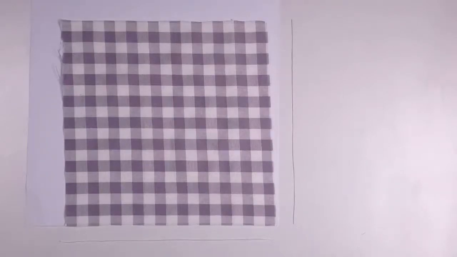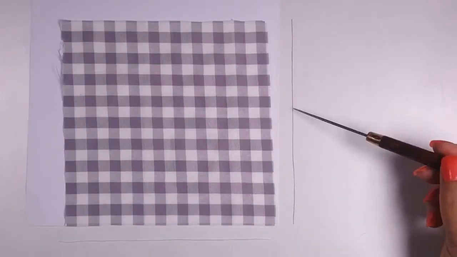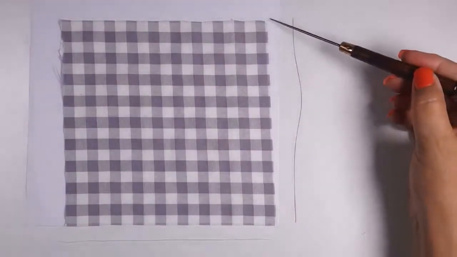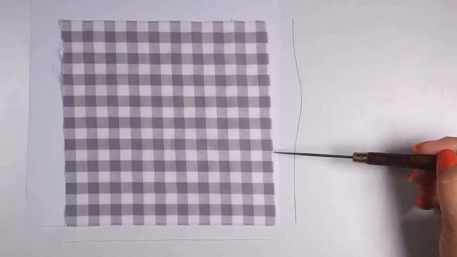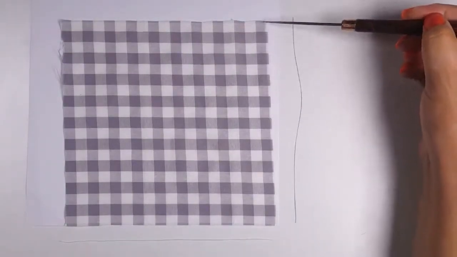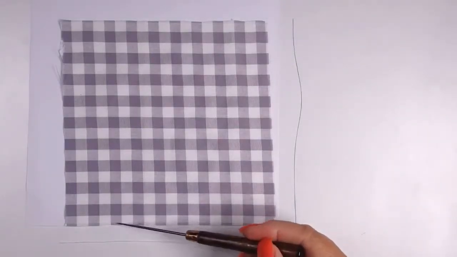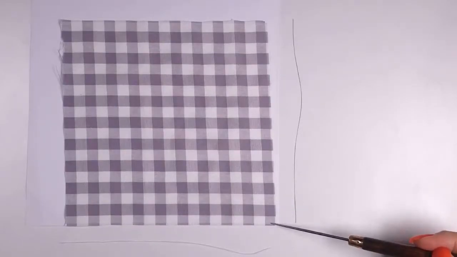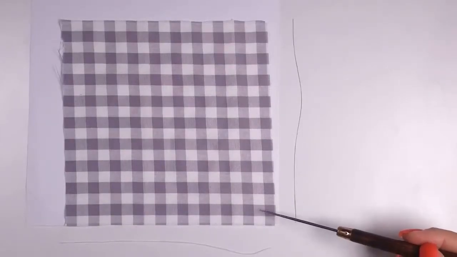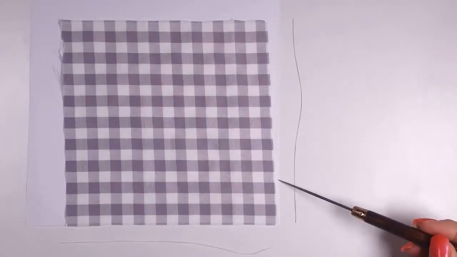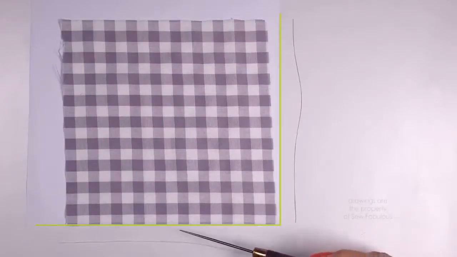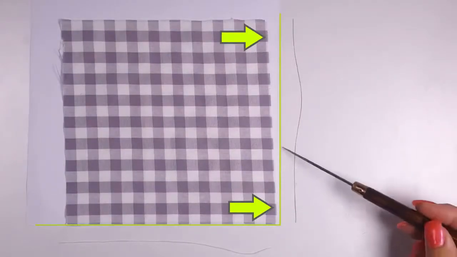There is something very important to note about woven fabrics. Although I have removed an entire thread from this side, obtaining the straight grain, as well as on this side, obtaining a straight grain, putting the fabric on top of a piece of paper that is square or at right angles, you can see that the fabric is skew.